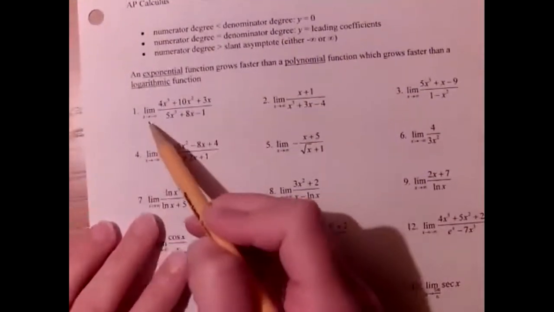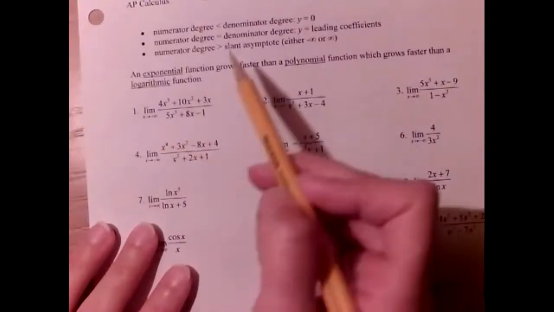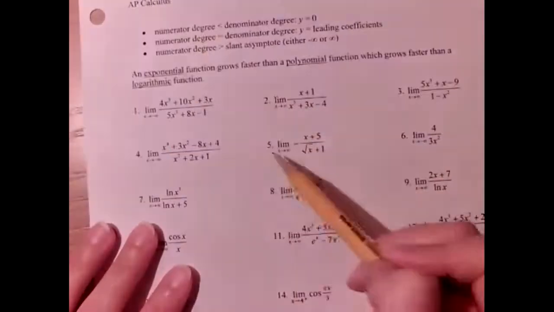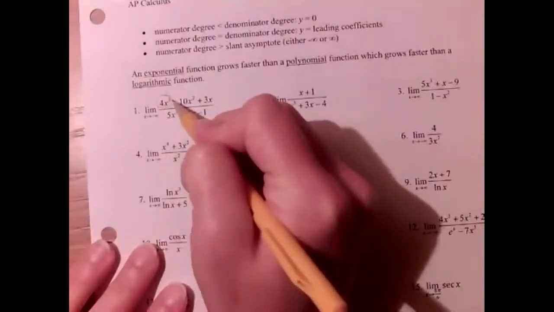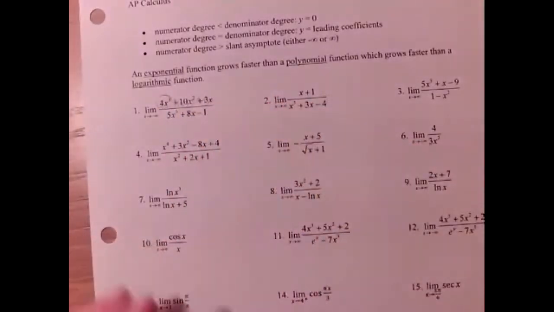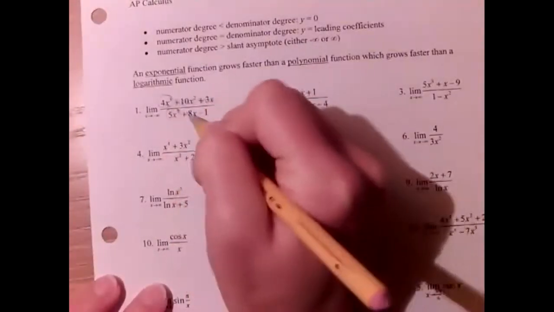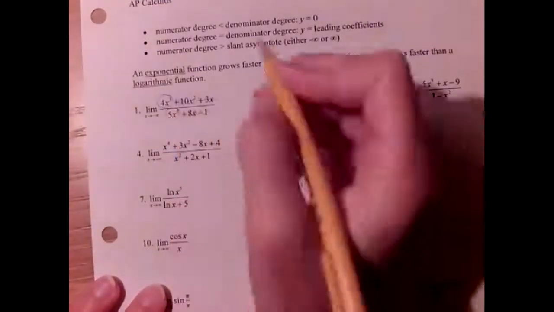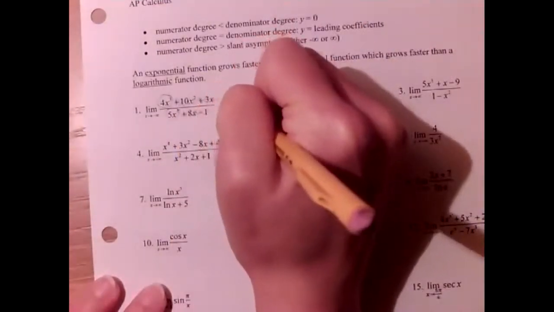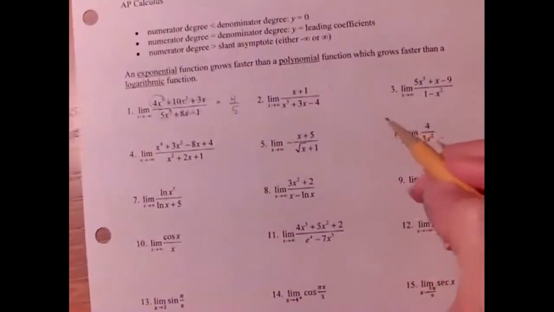So looking at this one, limit as x goes to negative infinity. And again, if it's not positive or negative infinity, that's when we go to comparing the powers. So in the numerator, this is the term with the highest power, and I'm going to ignore everything else. And in the denominator, this is the term with the highest power, and I'm going to ignore everything else. So the powers are the same. I'm going to use the leading coefficients. That is really all there is to this.